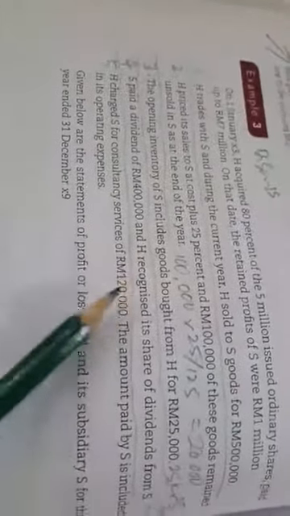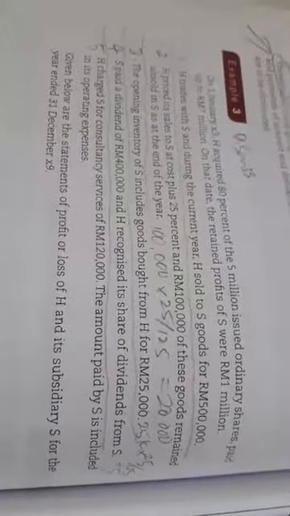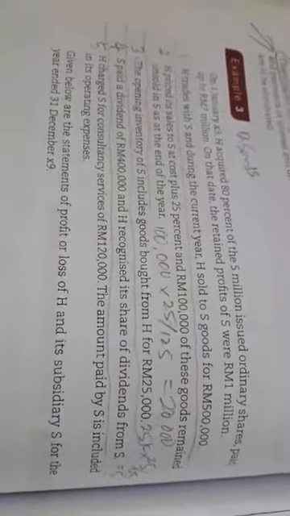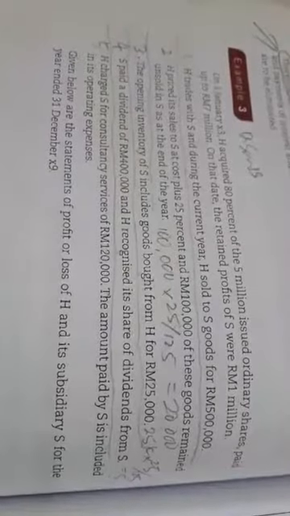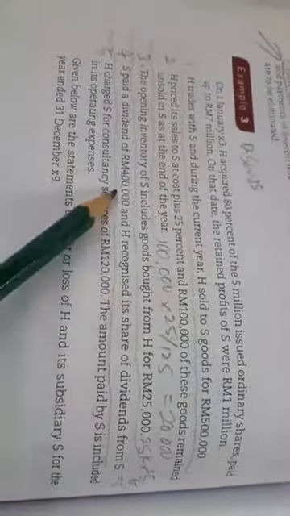Okay, now, next one. S paid a dividend of 400,000 and H recognizes its share of dividend from S. We have discussed this also in consolidated statement of financial position. When S declares dividend and pays this dividend, 400,000, H will receive its portion.